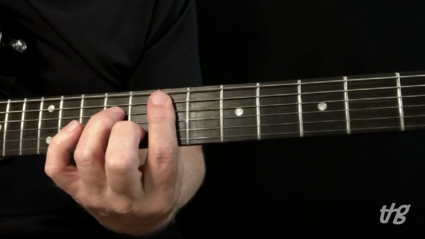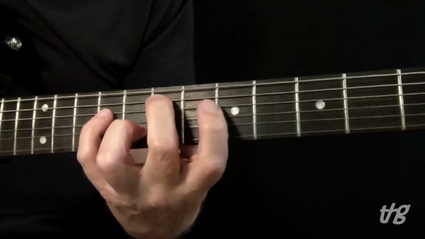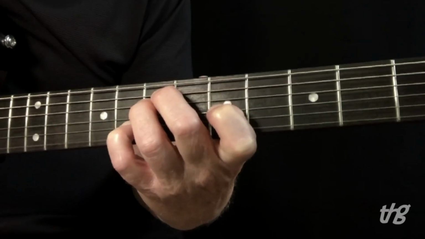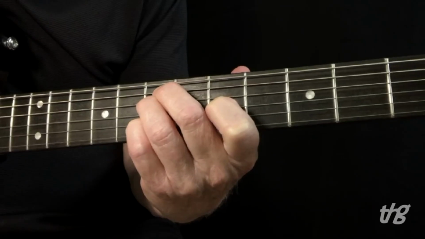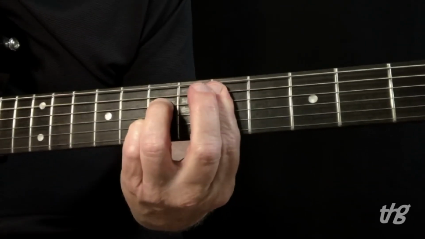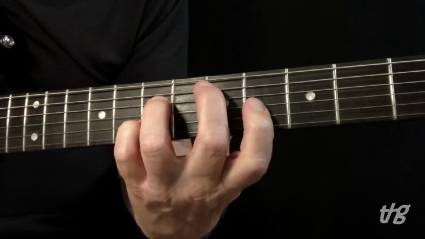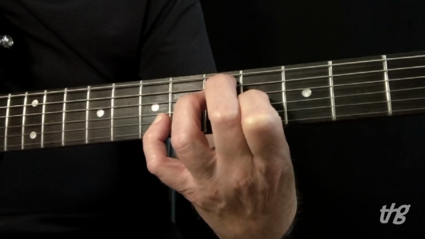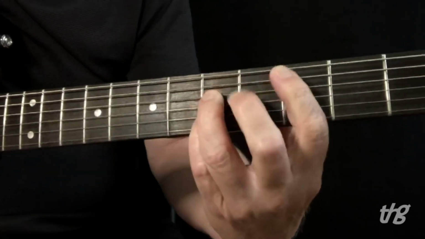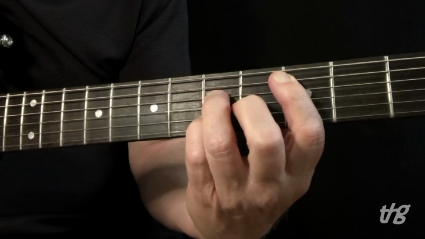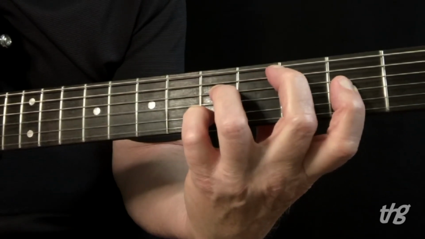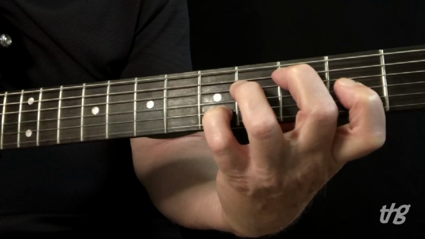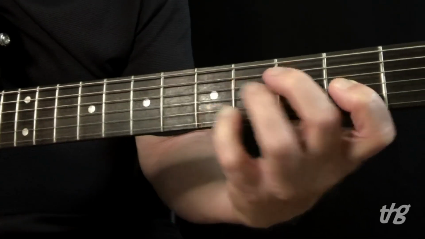Okay, so we're going from E minor 7 to C major 7 over E, to A minor 7 over E, to F sharp minor 7 flat 5 over E, to D7, the 5 chord in G, to B minor 7 over D, to G major 7 over D, to E minor 7 over D, C major 7 over C, A minor 7 over C, F sharp minor 7 flat 5 over C, and D7 over C.